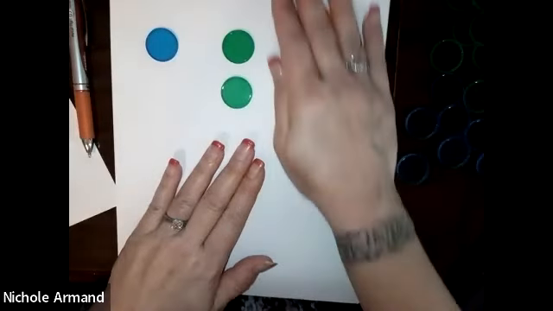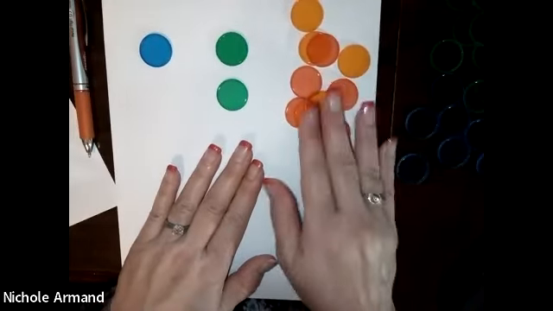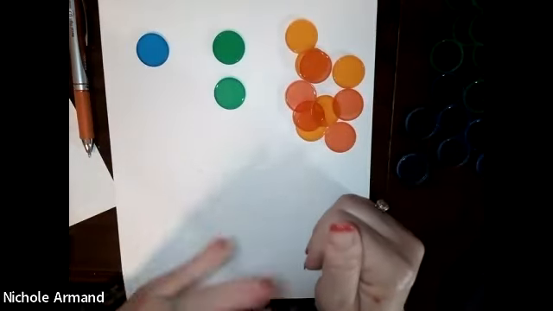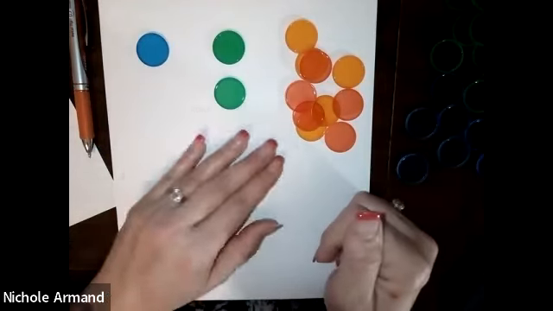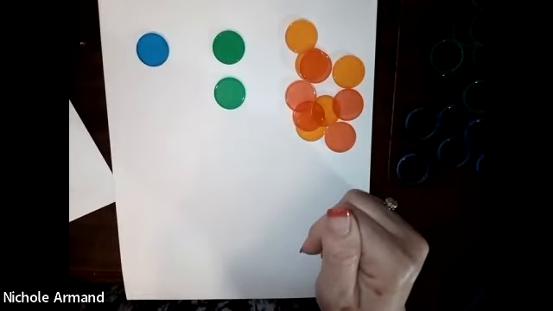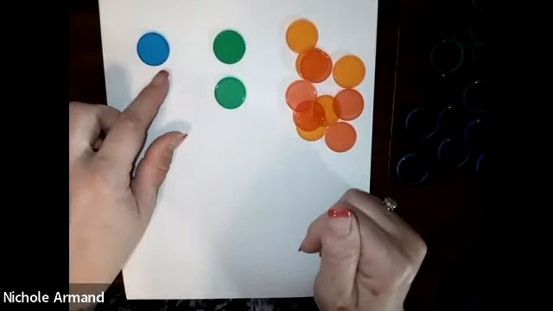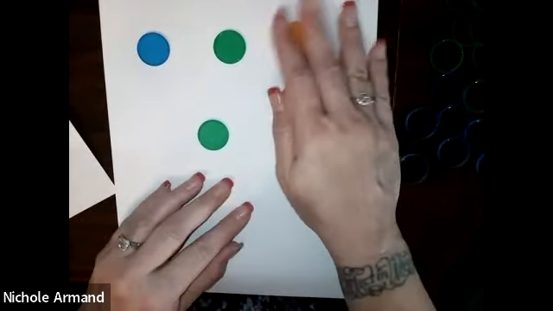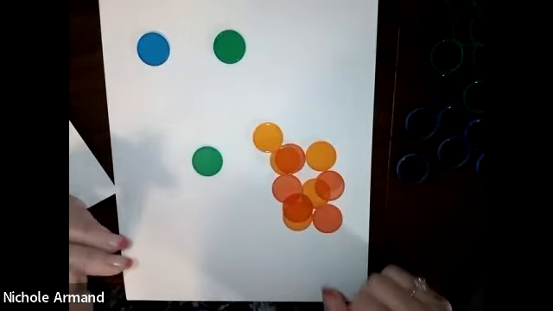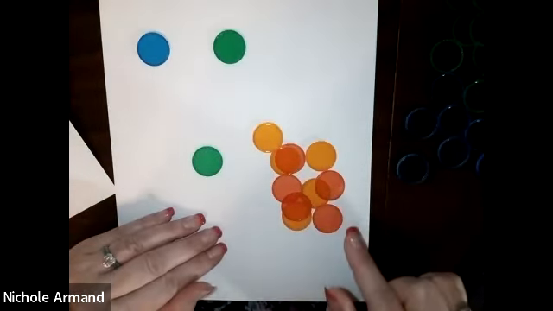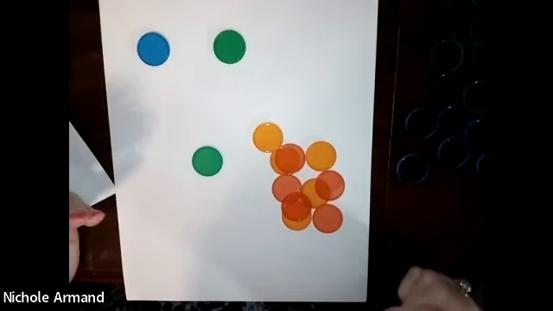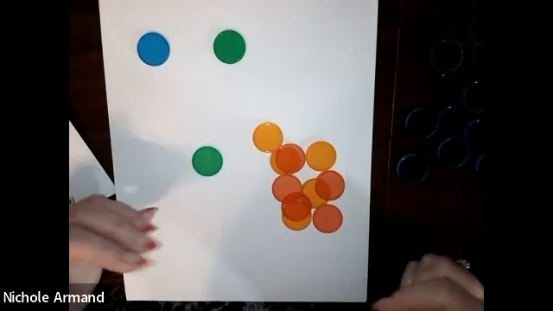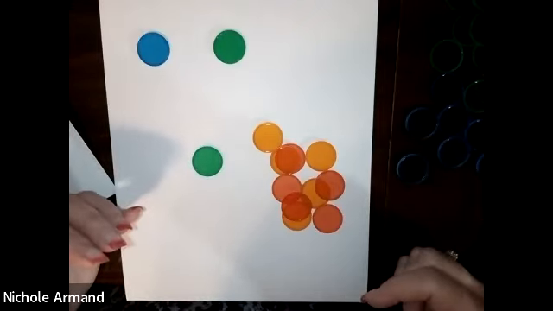If you have poker chips, this works out great. They're noisy, but so are these. All the chips are going to be noisy. So we're doing exchanges, and your students are kind of taking it on faith that one of these green chips is equal to 10 of these orange chips. So that's what makes using the chips different than using the base 10 blocks.